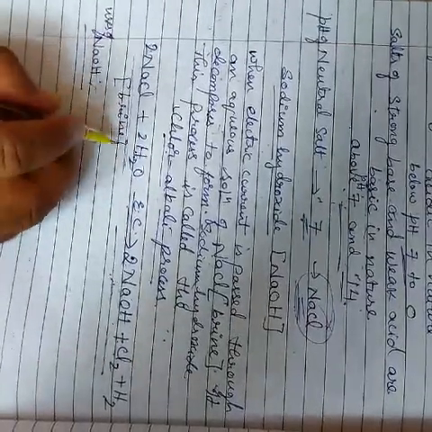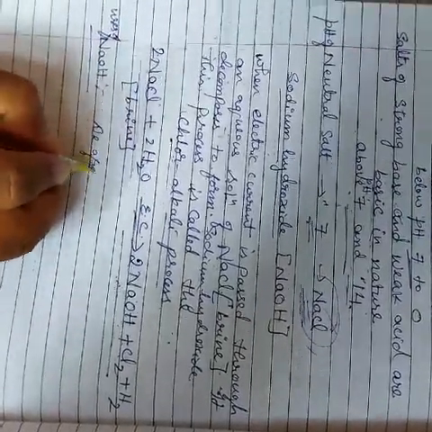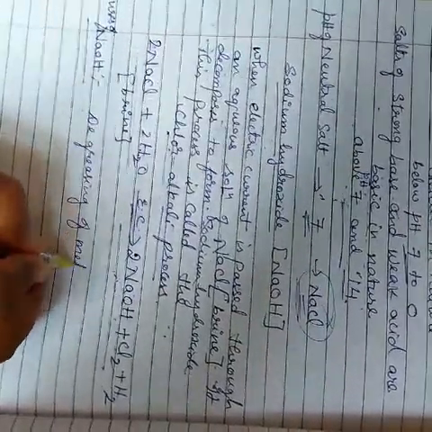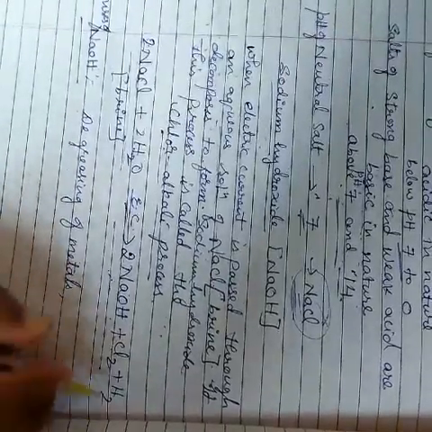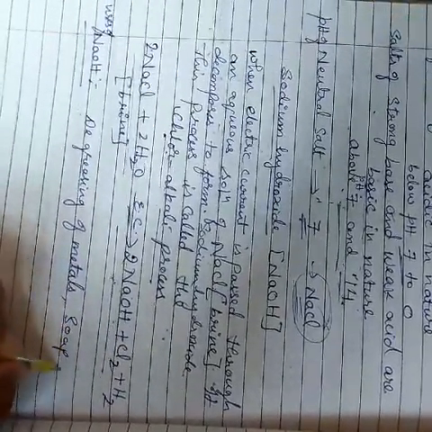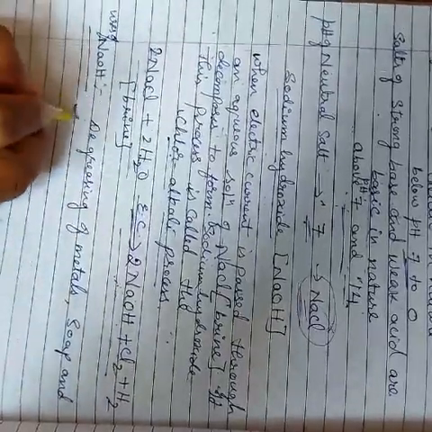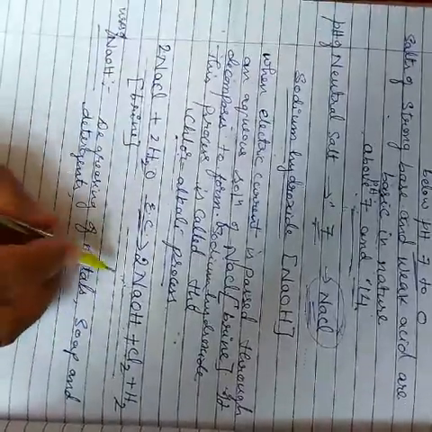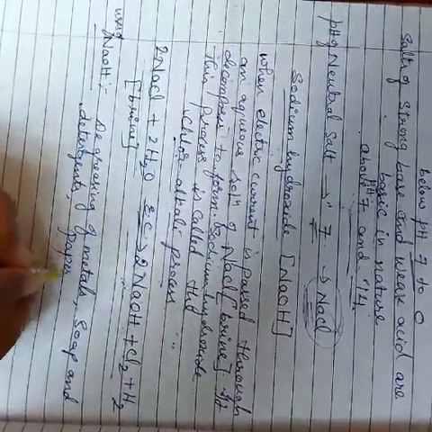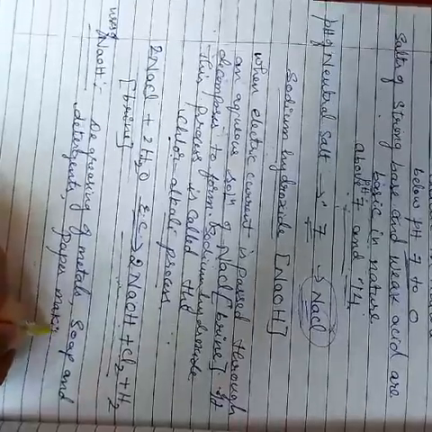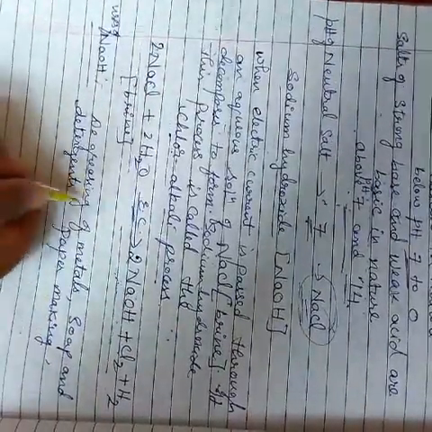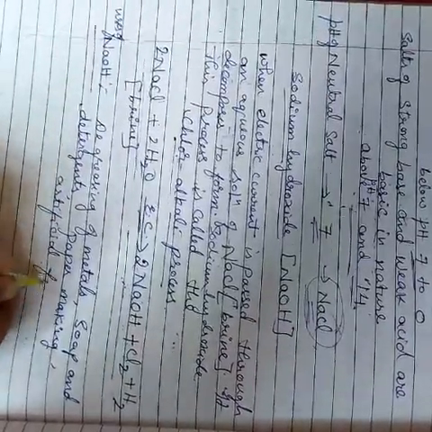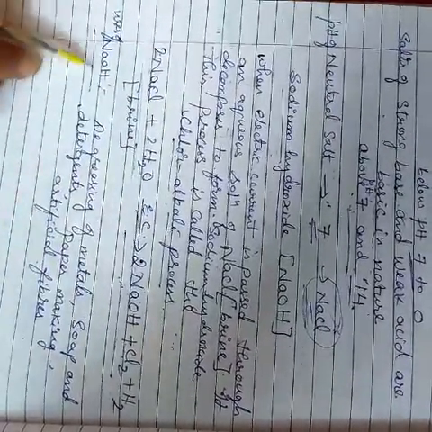Degreasing of metals, making of soaps and detergents, paper making, and artificial fibers. These are the uses of NaOH.